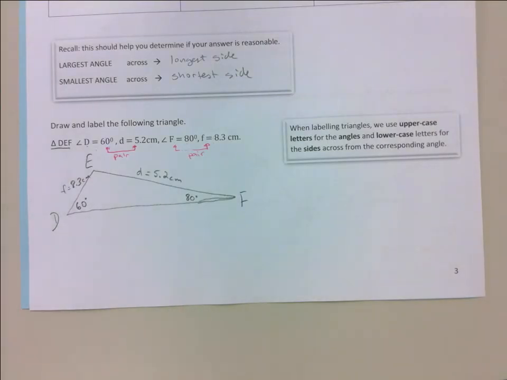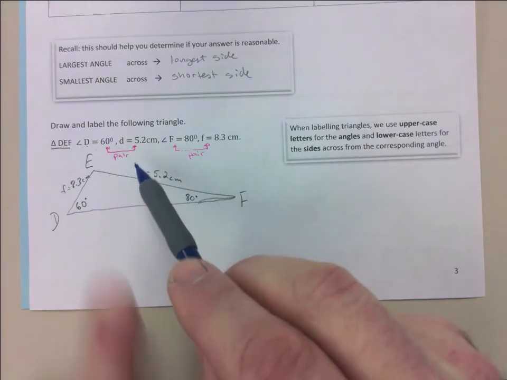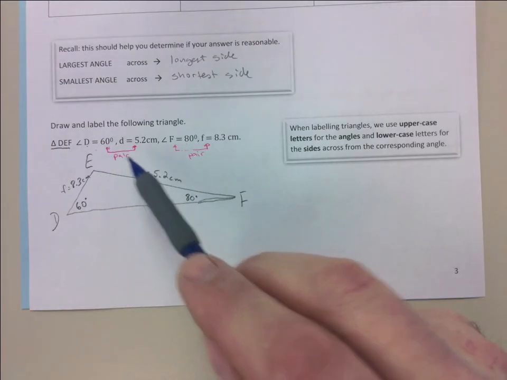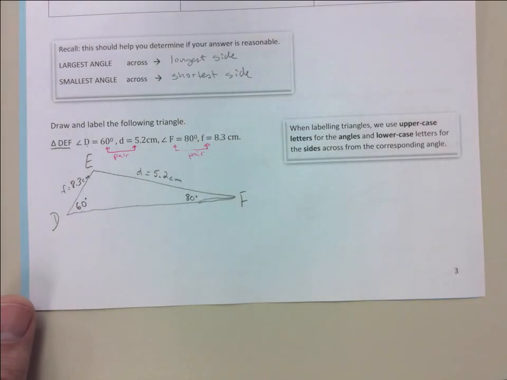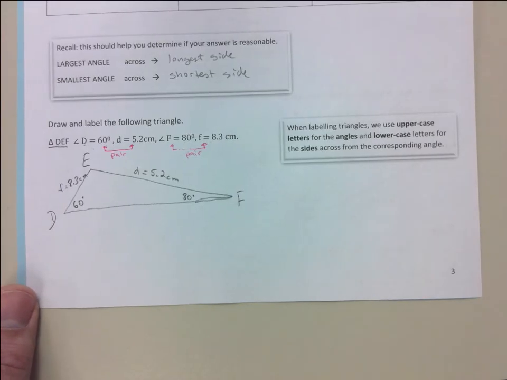I would like you to recognize that because you could have told me right away, Mr. Dirksen, there's going to be sine law. I know it. How do you know it? Because there's a pair. I can see it already. Okay. Let's keep going. Let's actually calculate.